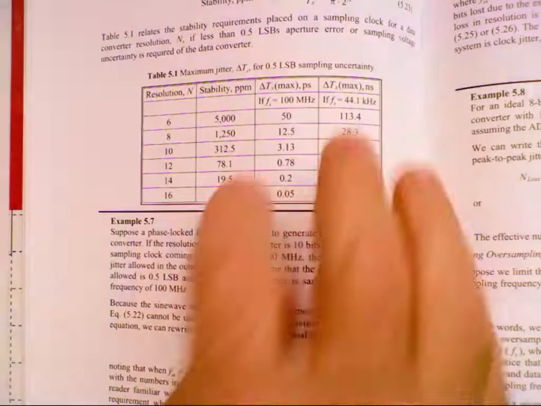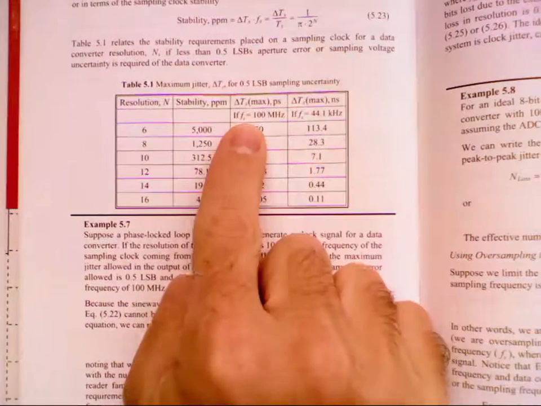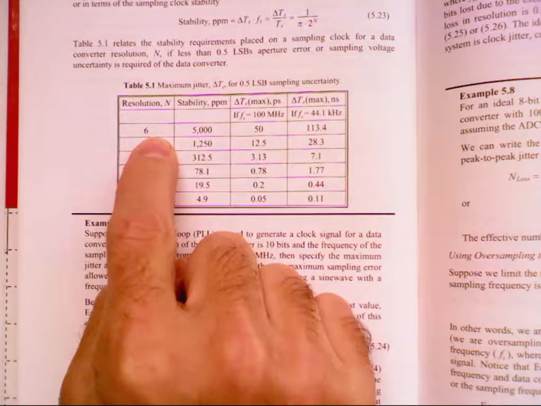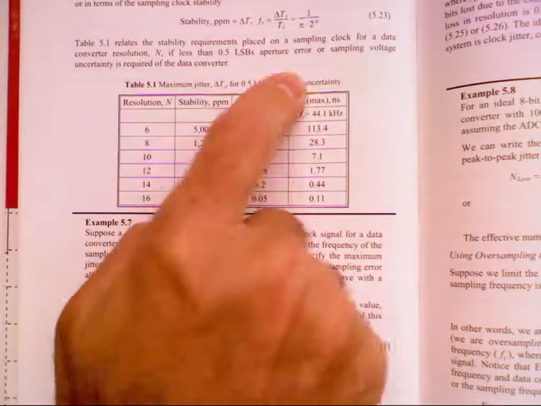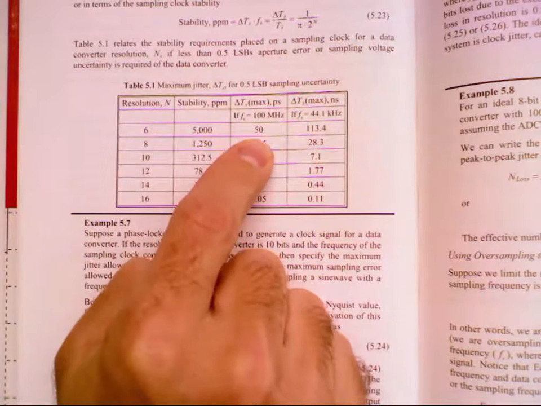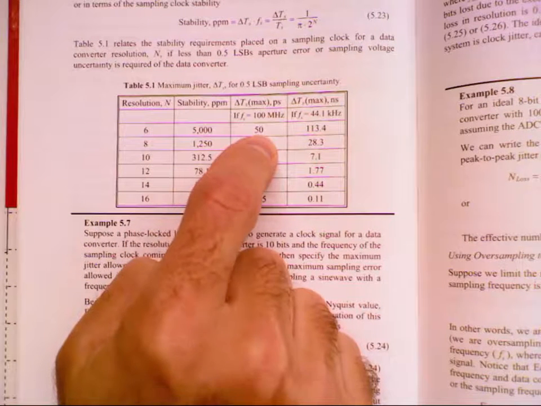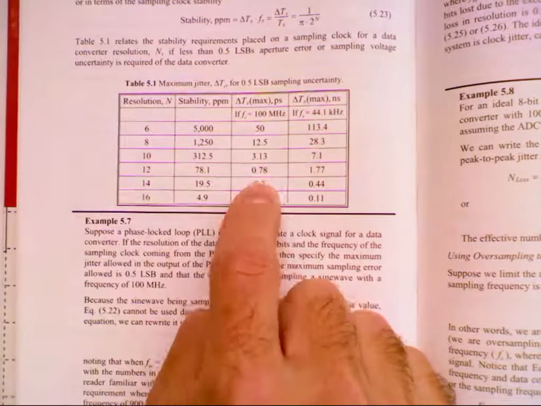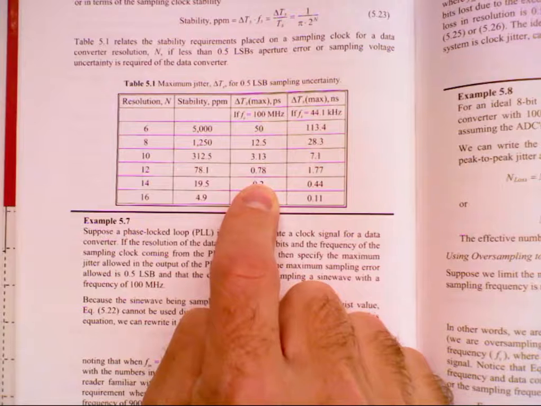Okay, so look at this. If I've got a sampling rate of 100 megahertz and a resolution of 6 bits for a half LSB uncertainty, my stability in my clock has to be 50 picoseconds. If I go up to 8, 12.5. If I go to 12, I'm at femtoseconds, 780 femtoseconds.